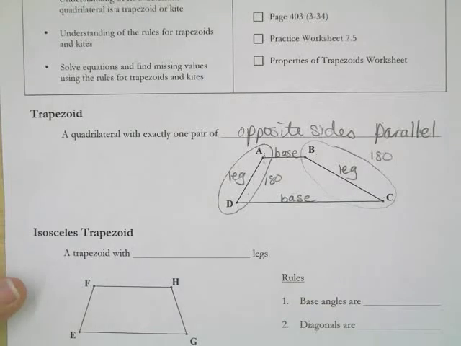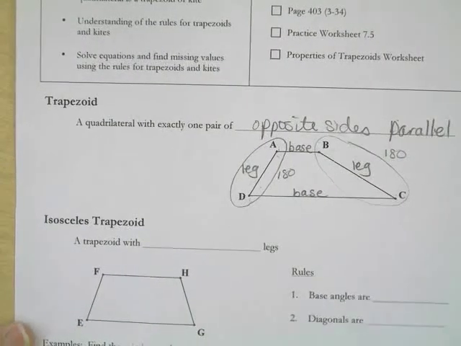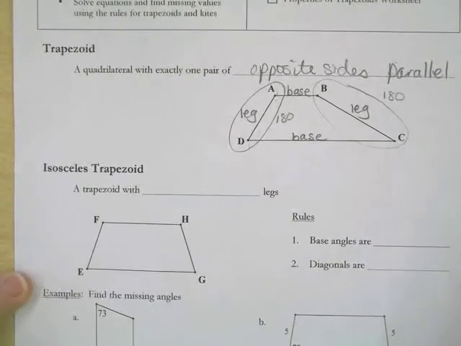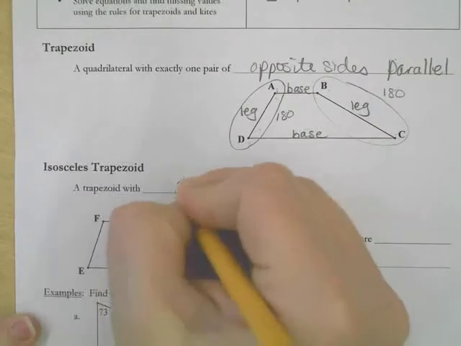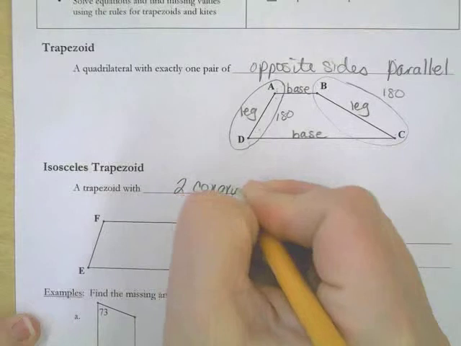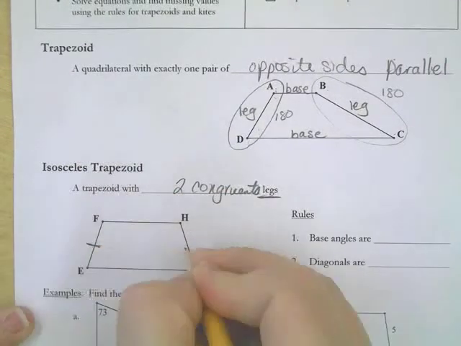Okay? All right, so when you deal with trapezoids, there is a specific type of trapezoid. There's one type, and it's called an isosceles trapezoid. And an isosceles trapezoid is similar to the idea of an isosceles triangle. In an isosceles triangle, you have 2 equal sides. So with an isosceles trapezoid, you have 2 congruent legs. Bases aren't congruent, it's the legs. So the left leg is equal to the right leg.